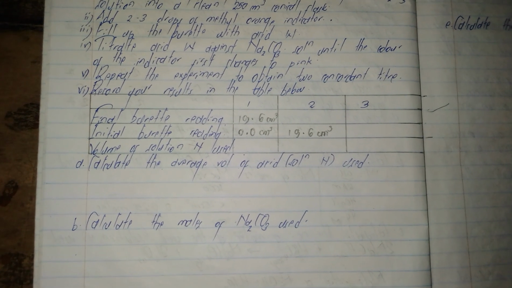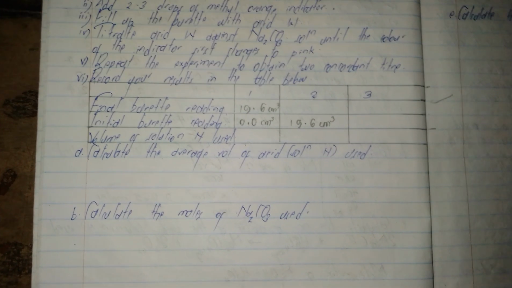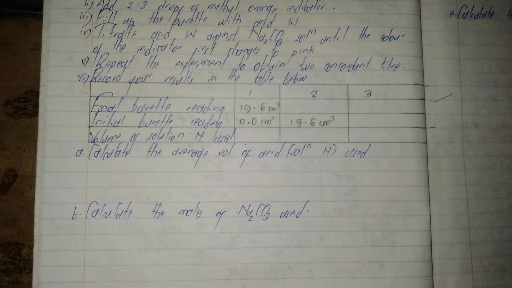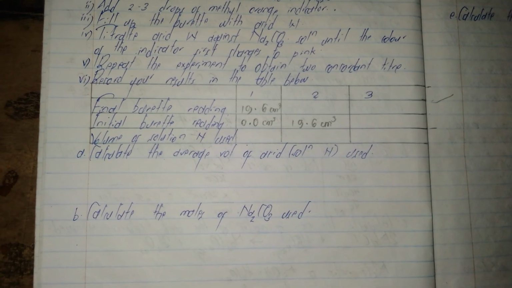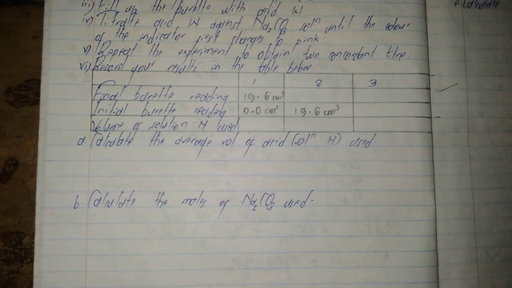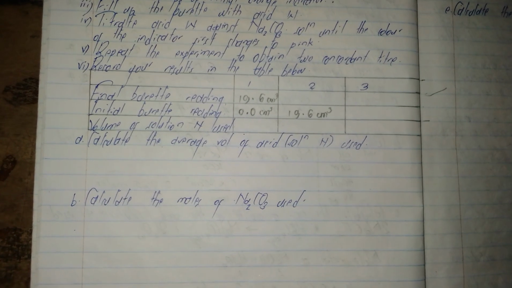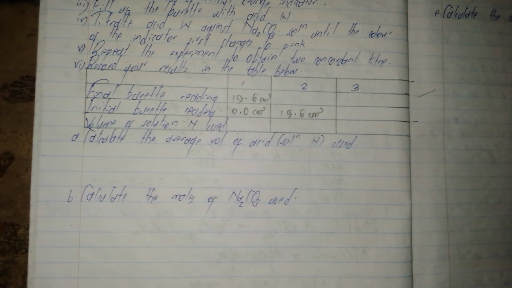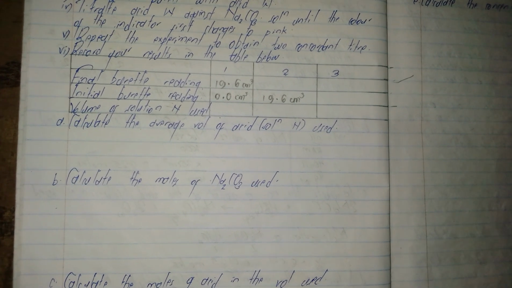In the table below, you can see that we have the final burette reading and the initial burette reading, all of which are supposed to be in cubic centimeters, and then we have the volume of the solution N used, which is the acid, right? Yes. And then the questions that we are being asked here: A, calculate the average volume of the acid solution N used.